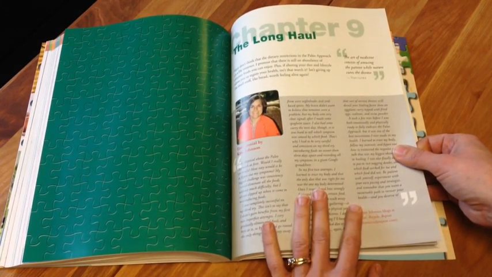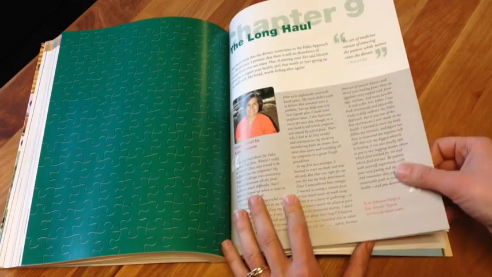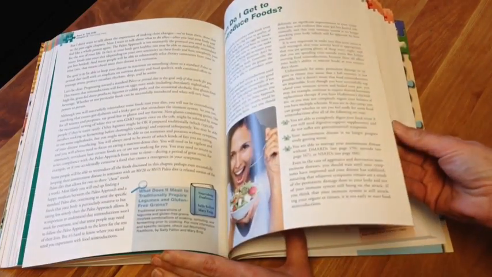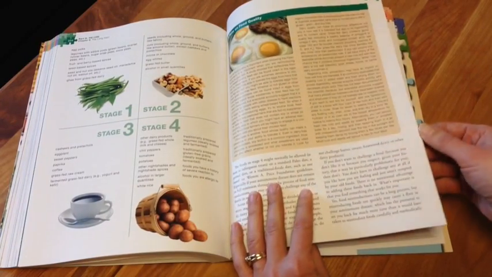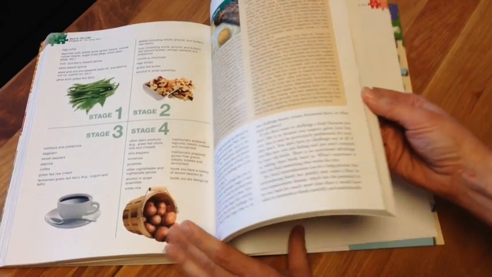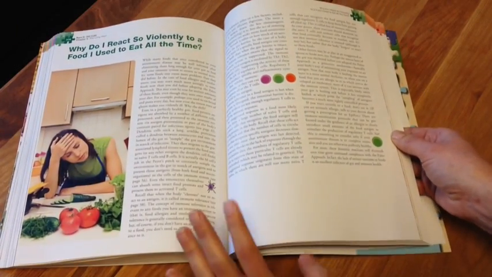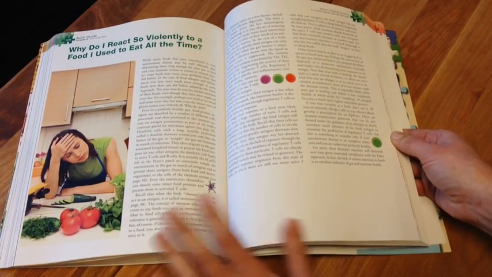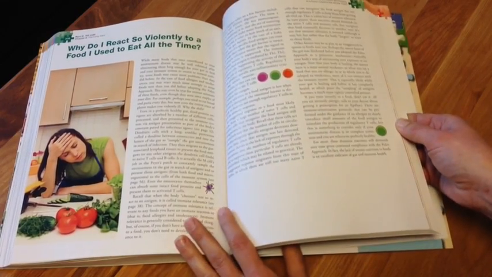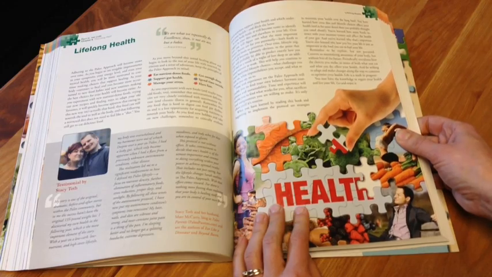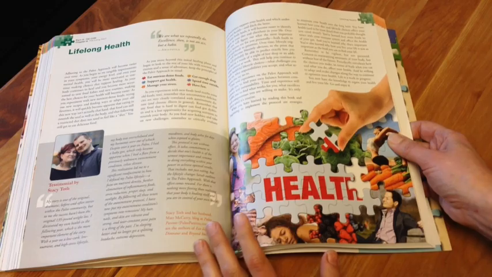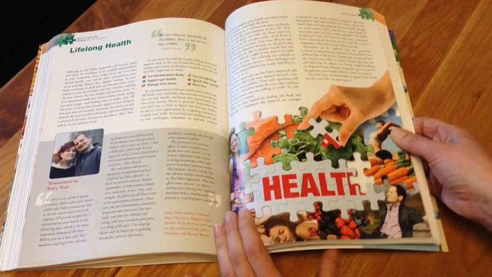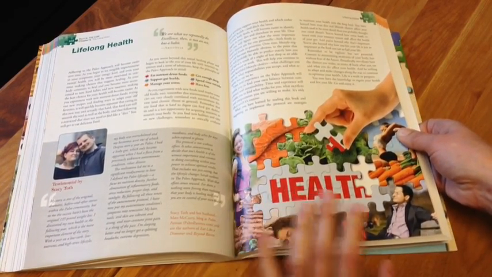Chapter 9 is the long haul, focusing on sustainability. This is the chapter that discusses food reintroductions, how to reintroduce them safely, as well as suggested priorities for reintroductions. Another frequently asked question is, when I follow an elimination diet, why do I react so violently to a food that I used to consume all the time? That's discussed here. And then there's some things to keep in mind as you move forward once you're seeing benefits from following the diet and lifestyle recommendations in this book. What do you then do over the long haul?